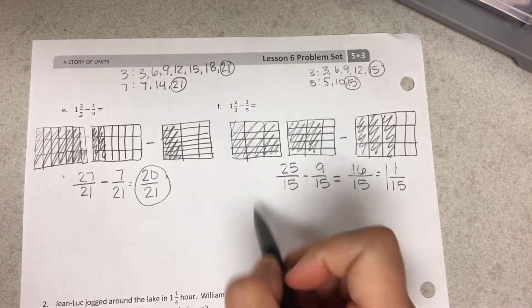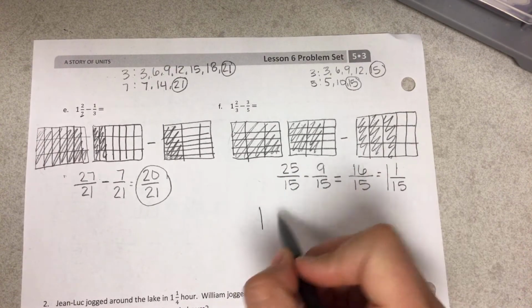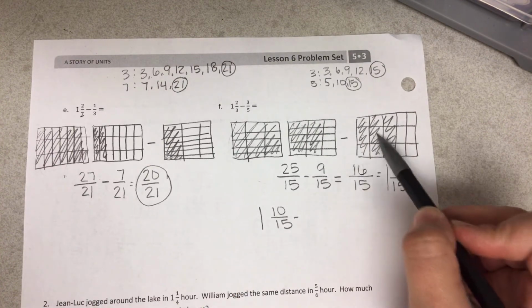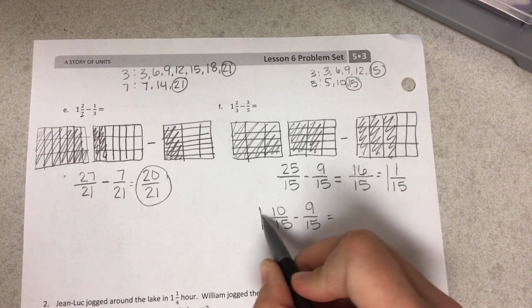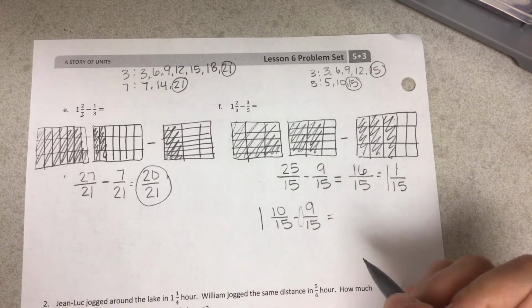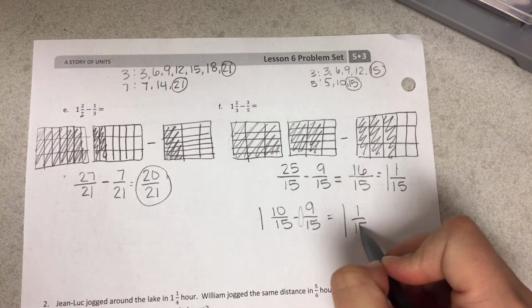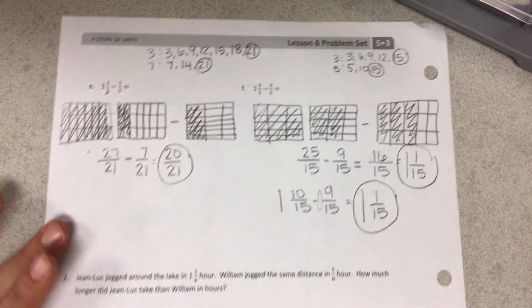Or what I could do is I could have kept this as 1, and I could have gone 1, 2, 3, 4, 5, 6, 7, 8, 9, 10. 1 and 10 15ths, and I subtract 1, 2, 3, 4, 5, 6, 7, 8, 9 15ths. And then, of course, 1 minus 0, because remember there's a pretend 0 in front of there, is 1, and then 10 minus 9 is 1/15. Okay, so I was able to get the same answer doing both things.